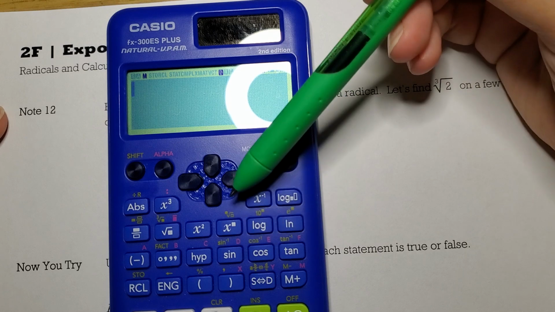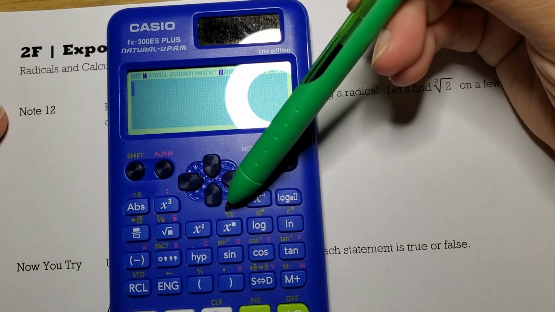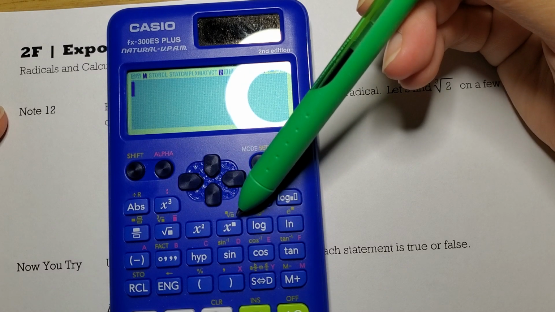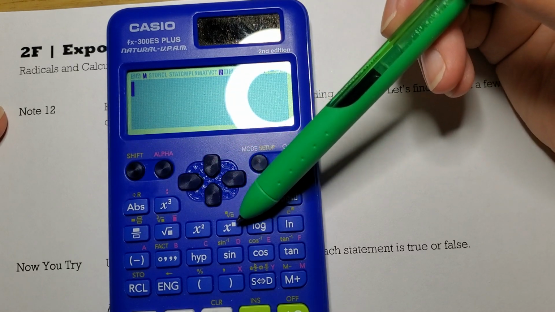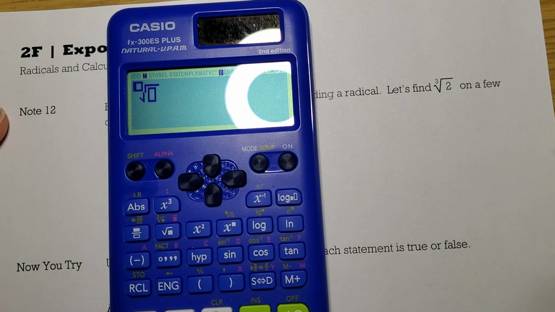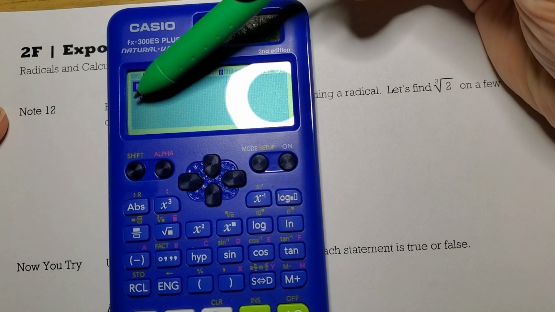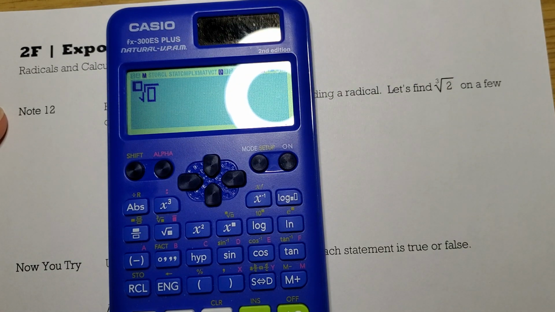So I'm interested in this symbol here. We've got a little box that we can enter our index for, and then another box where we can enter our radicand. So I'm going to press shift, the exponent button, and notice on the screen, I have this little radical set up. My index is 3, so I'm going to type that in first.